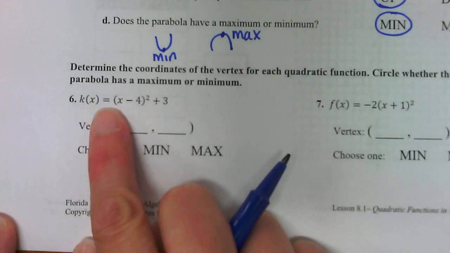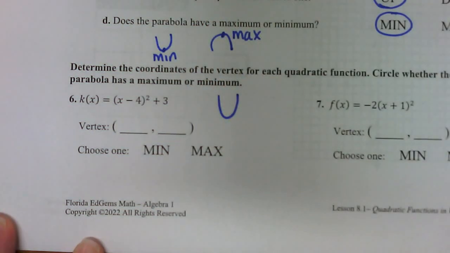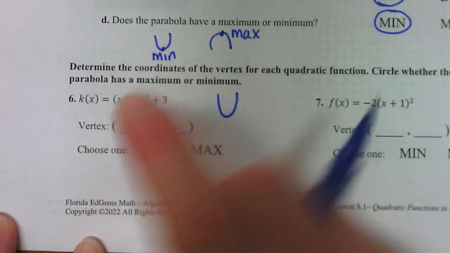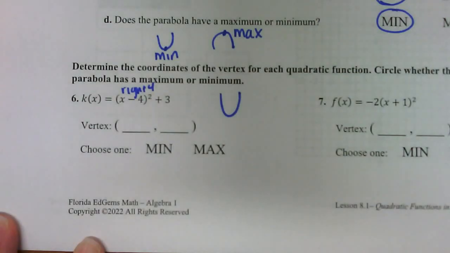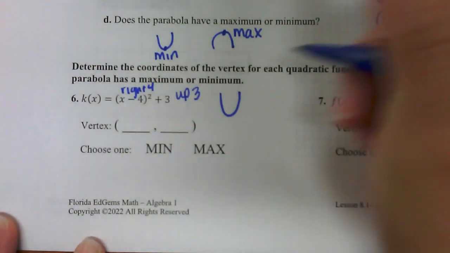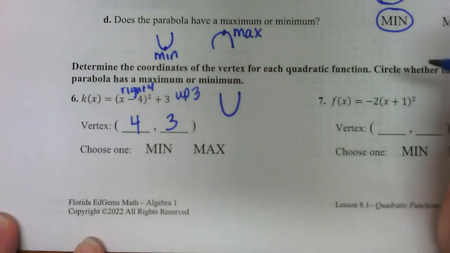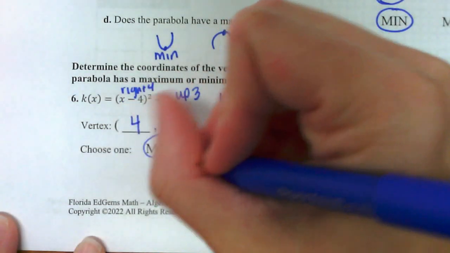So first of all, I'm looking at this and there is not a negative sign out in front. So I know my graph's going to look like this. It's going to smile. This -4, according to our rules, means we go right 4. And this +3 means up 3. So on my graph, if I move right 4, that's +4, and up 3 is +3. My graph is opening up, so this is a minimum.